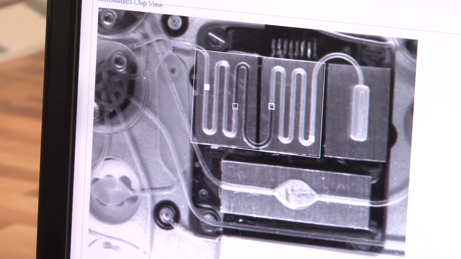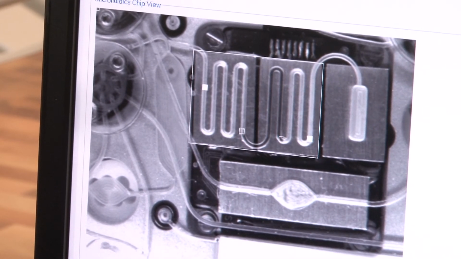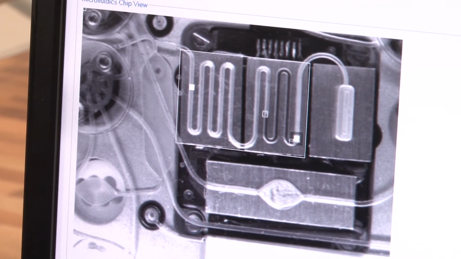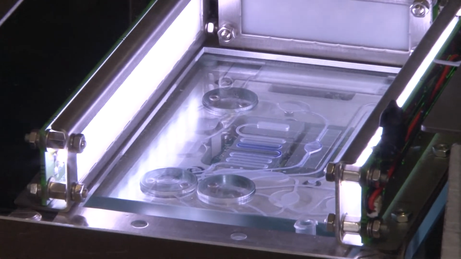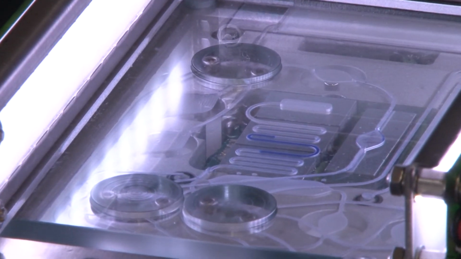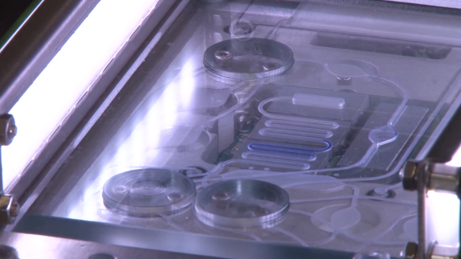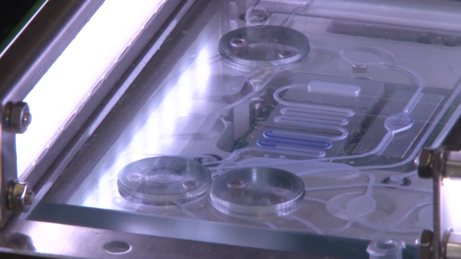The whole procedure lasts 40 cycles, and at the end we have an amplified DNA sample. What you can see here is the image taken directly from the instrument with the use of the camera control.